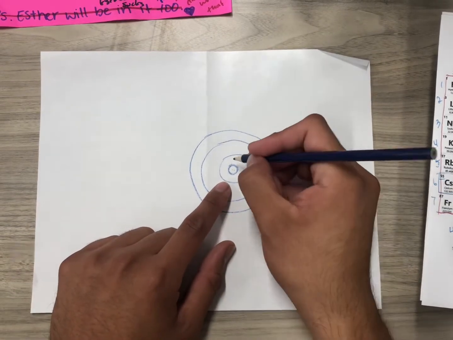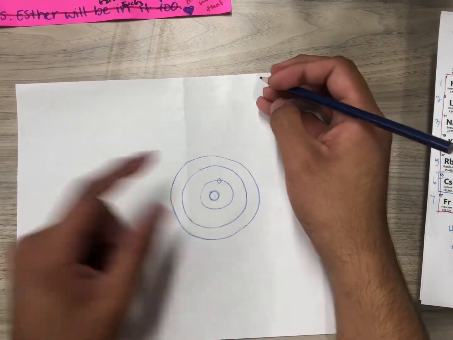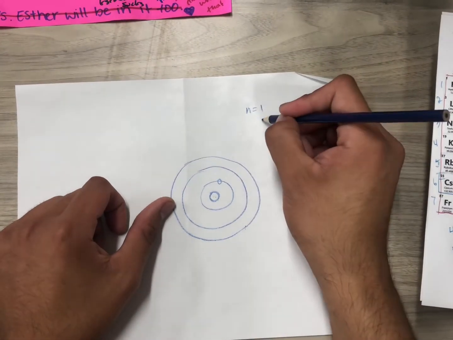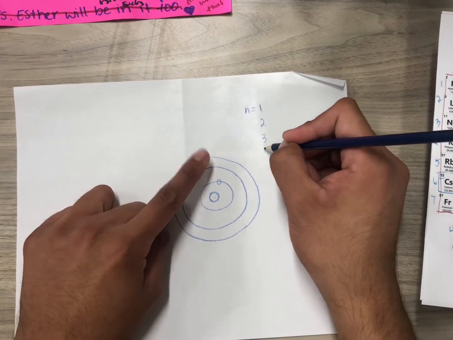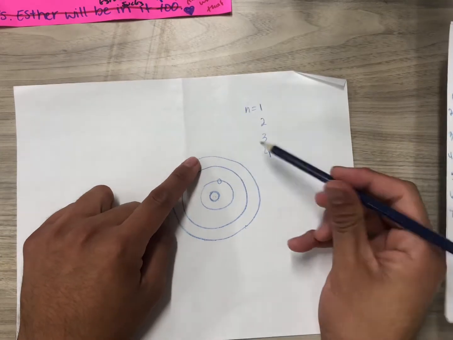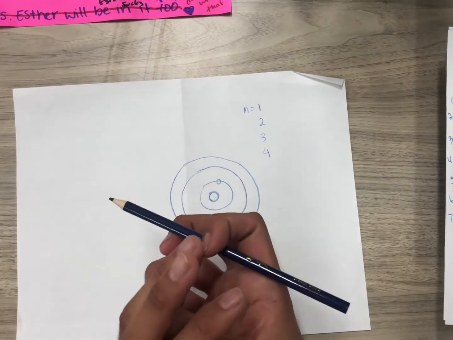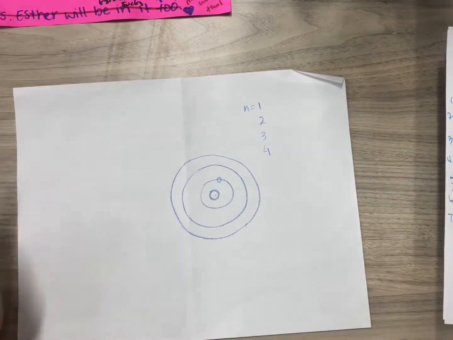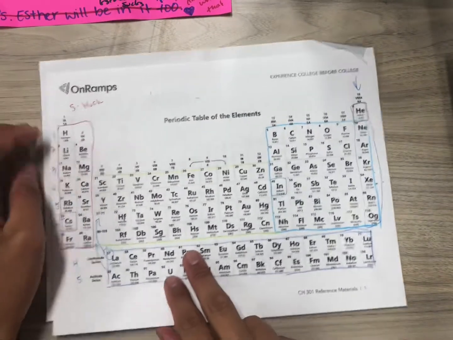So we talked about how if an electron is right here, we call that the first level, and that would be n equals 1. Then the next level would be 2, next one would be 3, next one would be 4. In theory, you could keep on going forever, but that doesn't necessarily happen with our atoms. So just know that first, you would have to look at the levels that you are dealing with. Now, how do I see that in my periodic table?